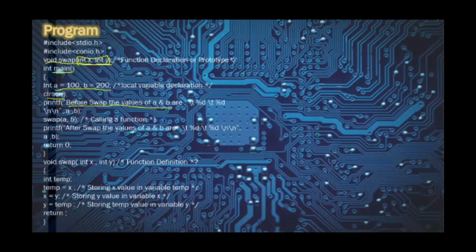Then the swap function is called here. That means it is a statement where a function is called, so this is a function call statement, where a and b are the actual parameters with the values passed to this function. So now the values of a and b are passed to the formal parameters x and y.